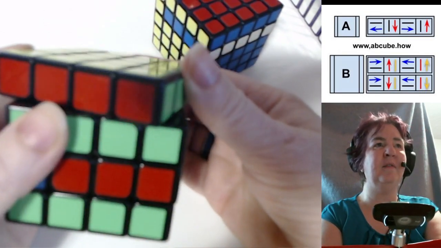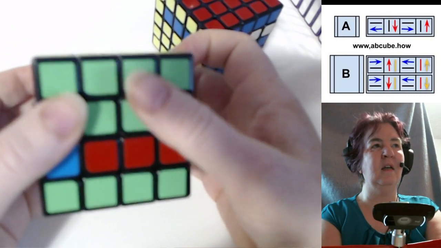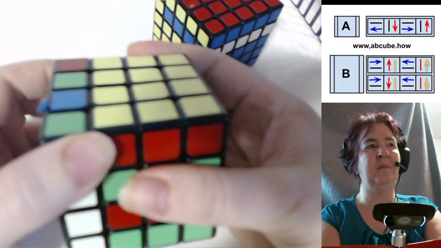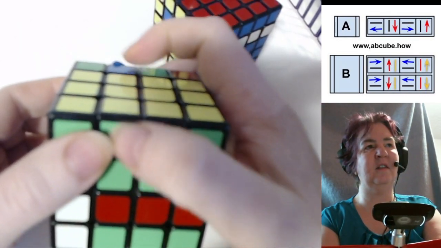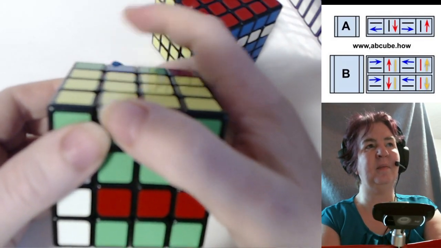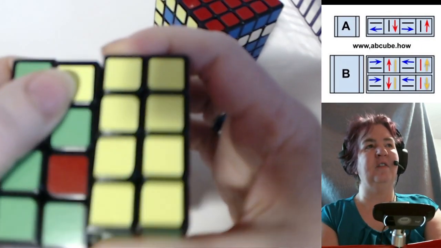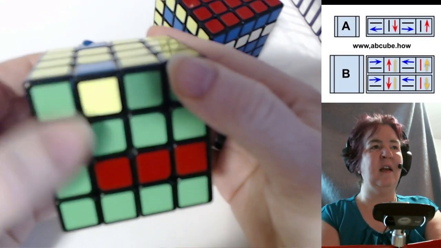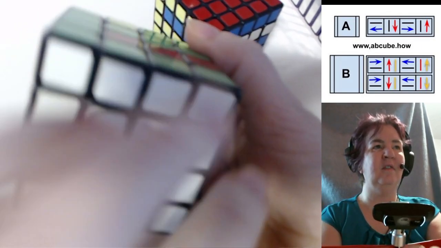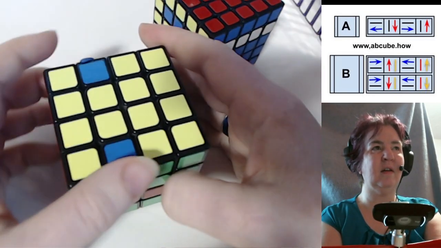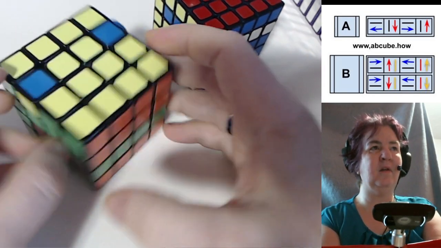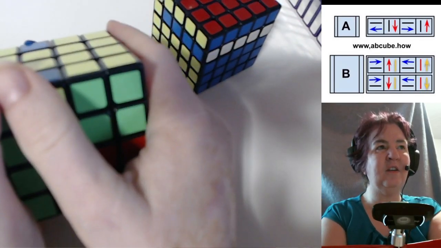So I do that by moving away, up, in. This is the second up because this is the piece I want to displace. Reverse down.